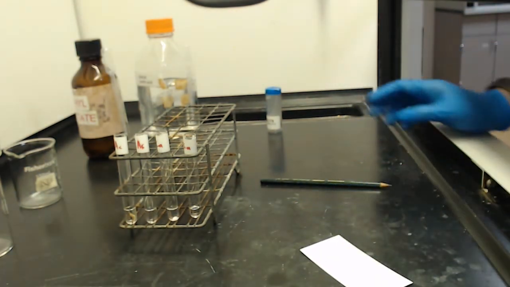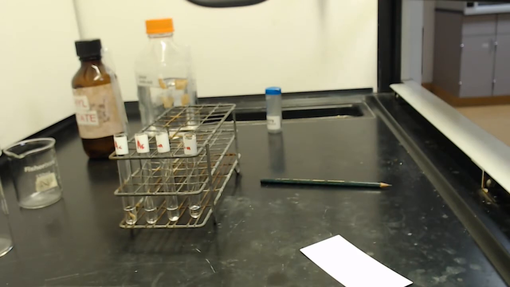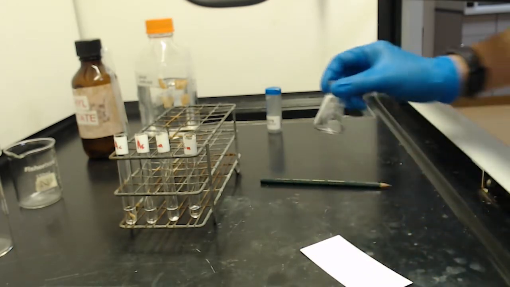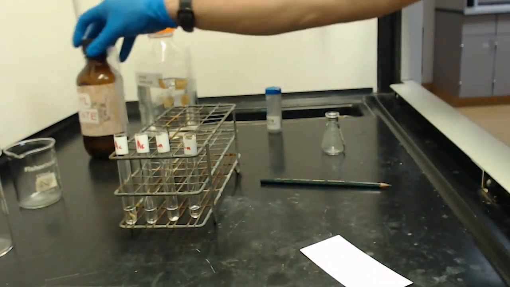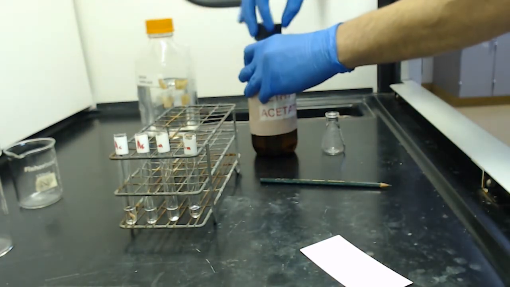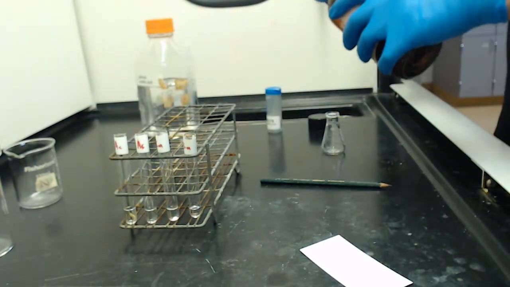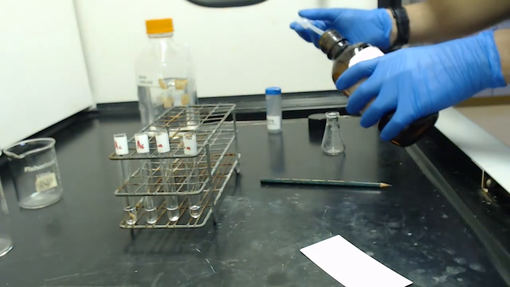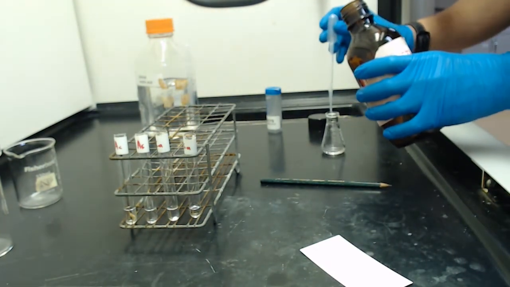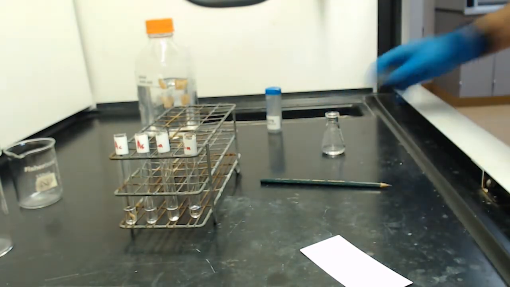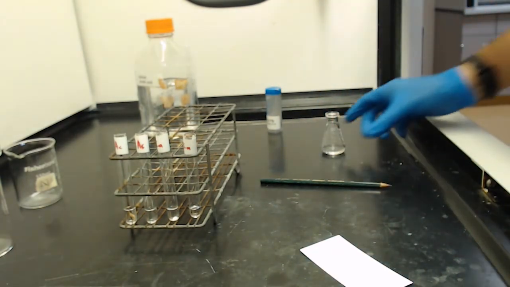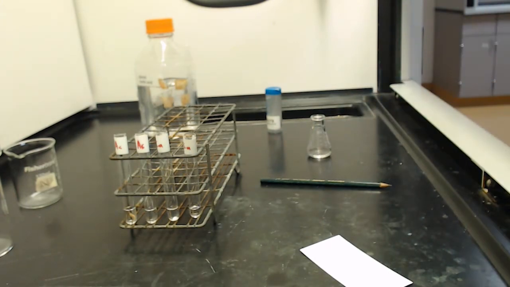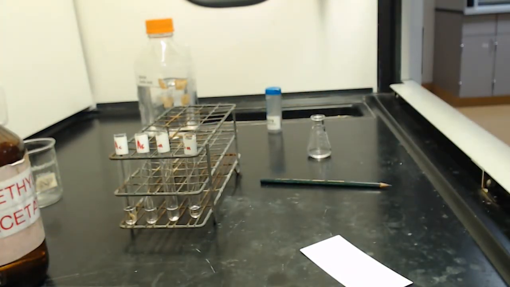Here we are going to need a little bit of ethyl acetate. I'm going to put this in here for cleaning in between samples. You don't need very much, just a couple milliliters. That should be plenty, as long as it doesn't evaporate. And then I recommend that you have a paper towel on standby on the side to help us with the capillary tube.